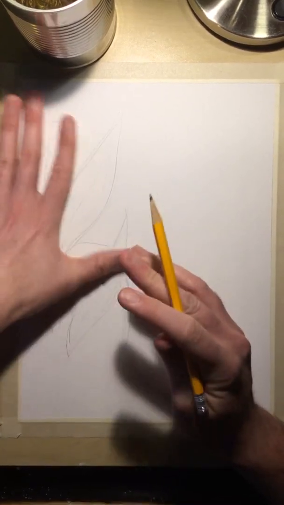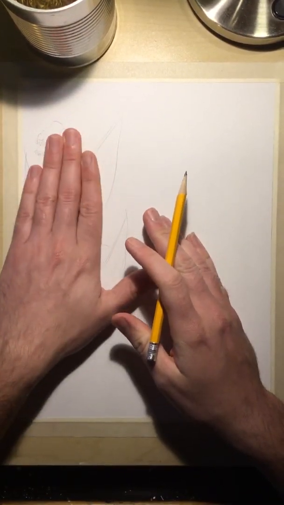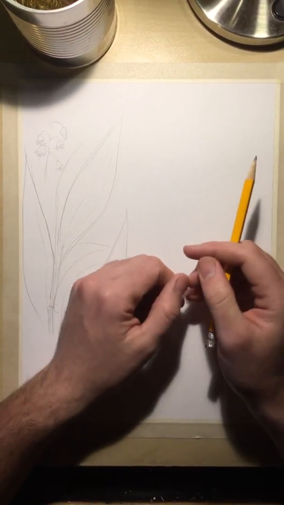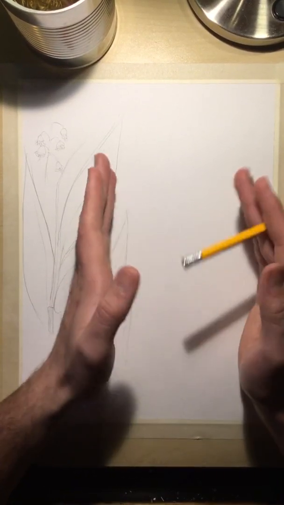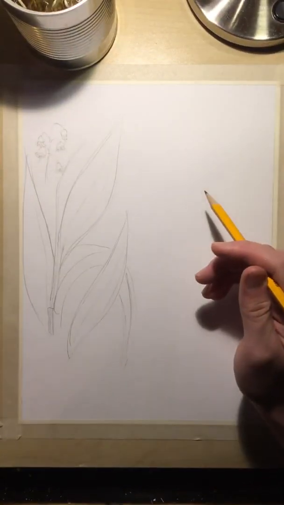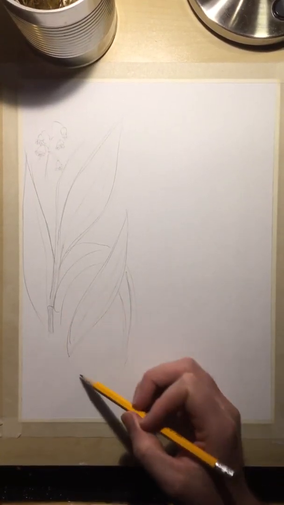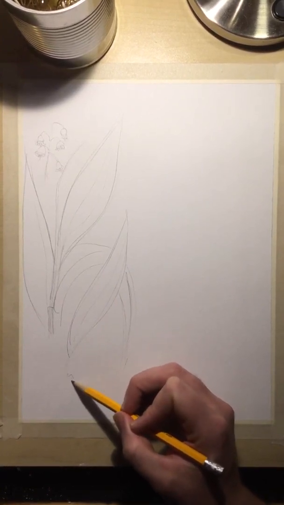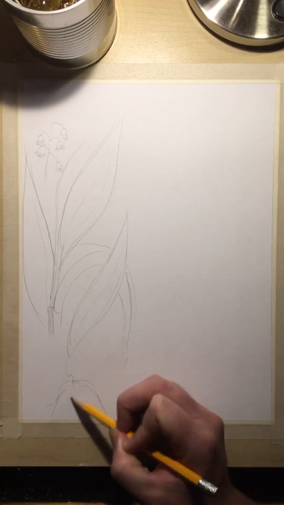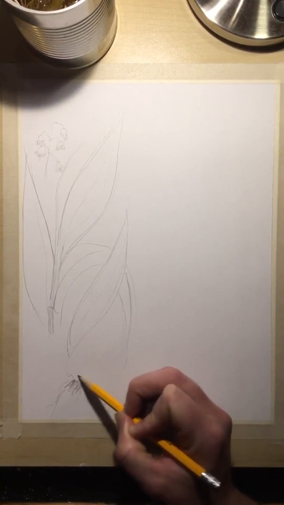Now that I've practiced each part of the plant, I can go over here and start working on a more detailed, take-your-time kind of approach. I can also include its root system, which might come down here. There are a lot of white roots and clumpy dirt down here.